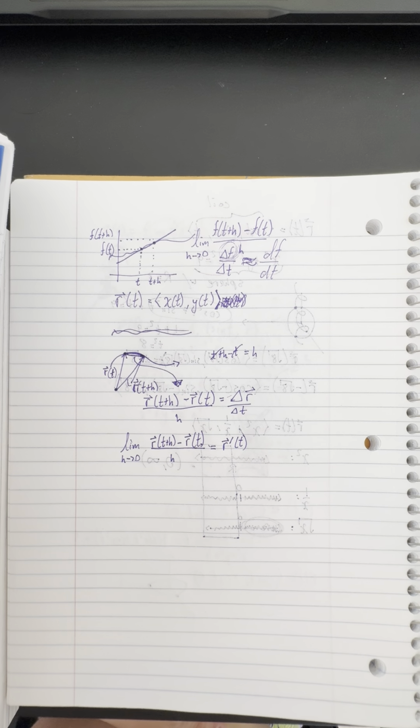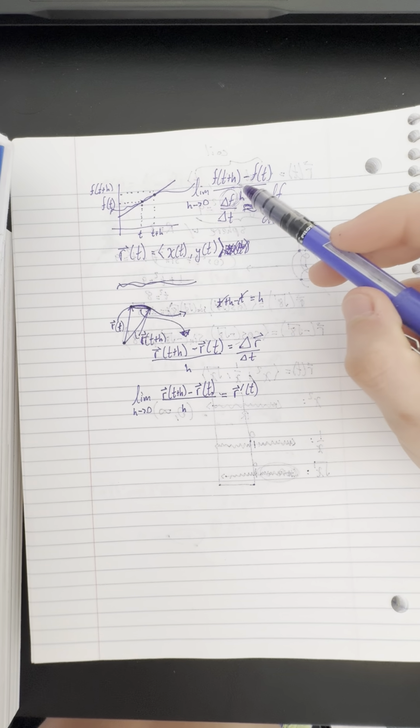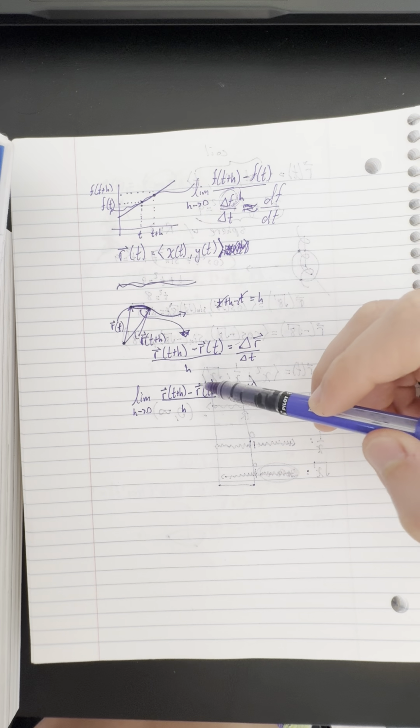This just tells you that this kind of definition applies to vector-valued functions.